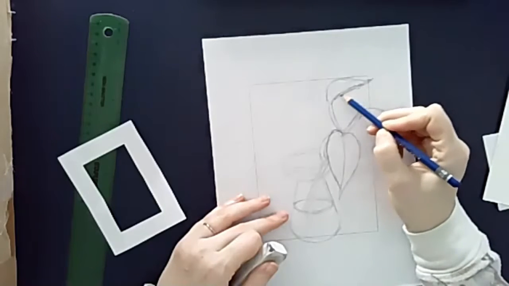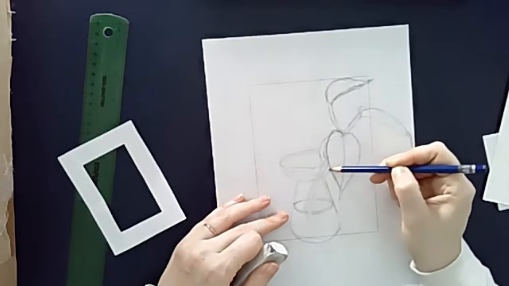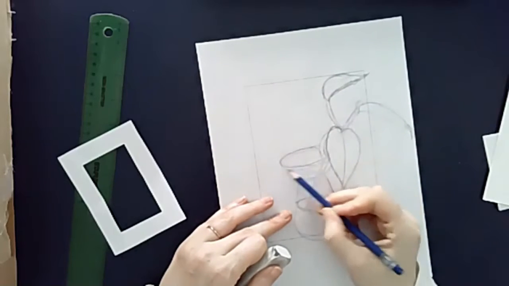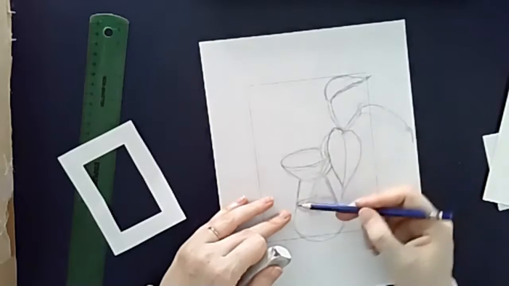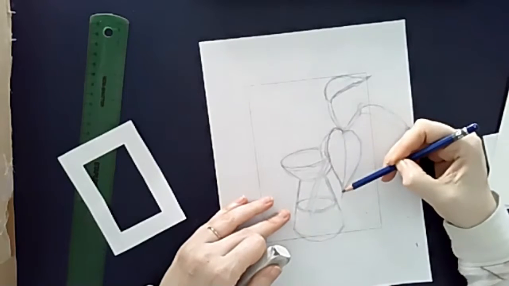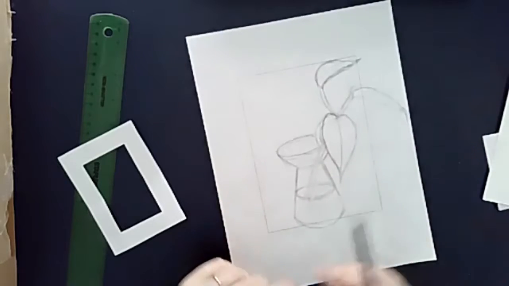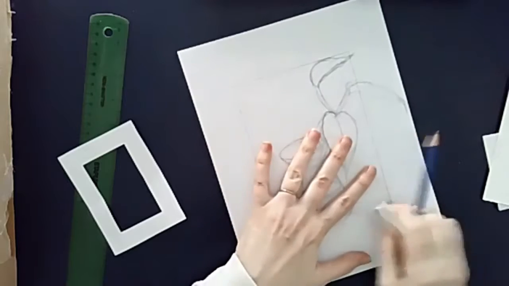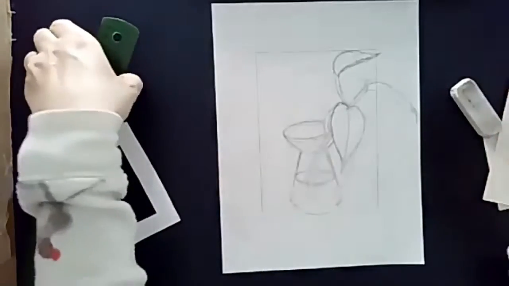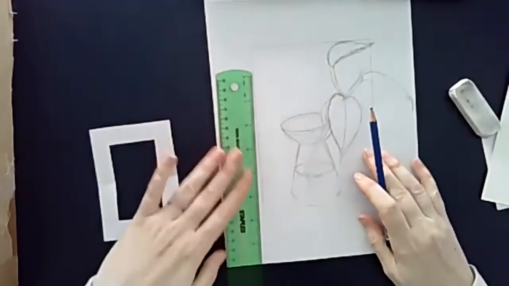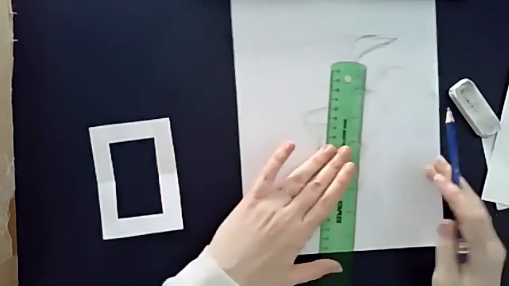So I'm just getting this general shape. I'm not worried about the details yet. I'm literally just trying to capture the big shapes. I'm trying to capture the roundness of this bowl, the general outline shape of these leaves, and a sense of where these roots are going to go. And you know what? Because this is a little longer, I'm going to extend my frame down a little bit farther, just so that I can fit the bottom of this vase shape in. I'm going to extend it down just a little bit.